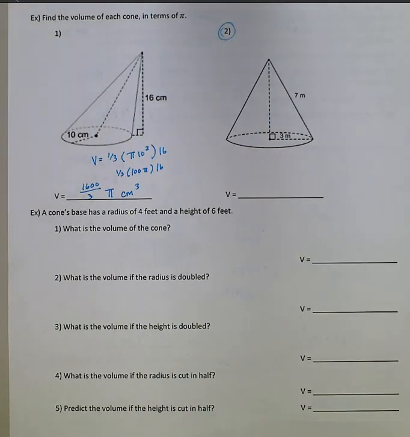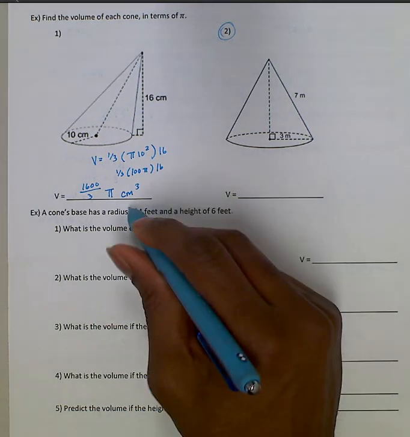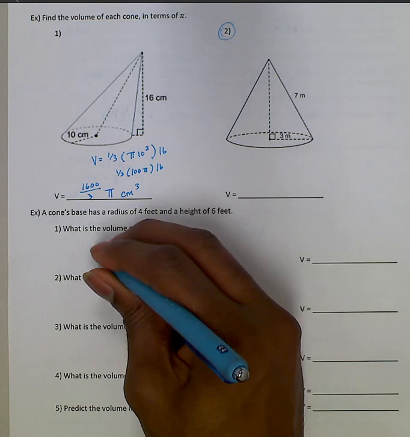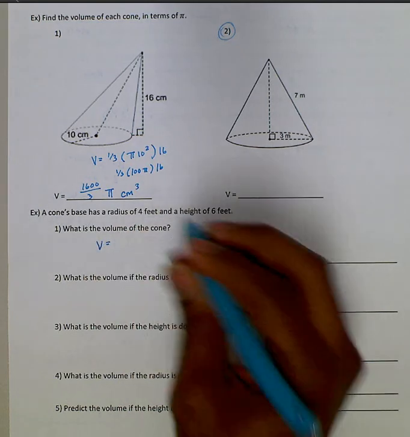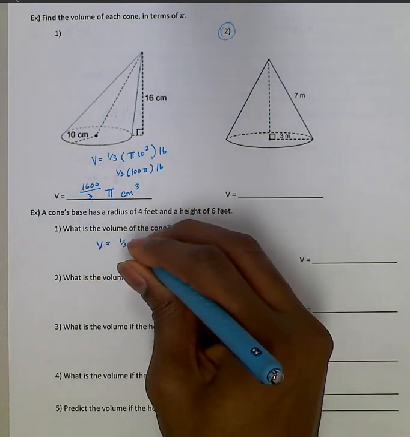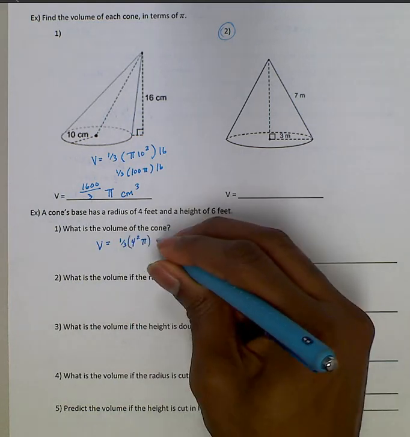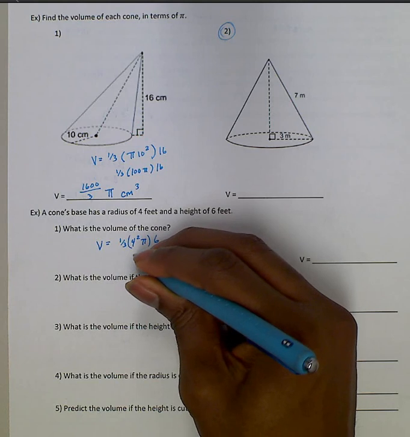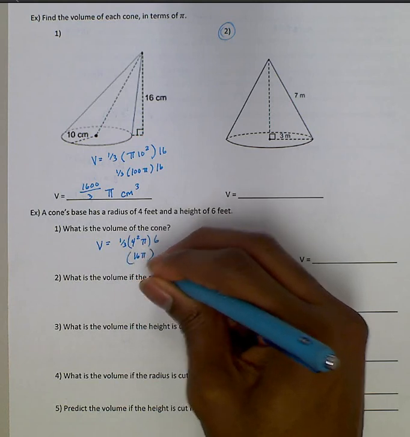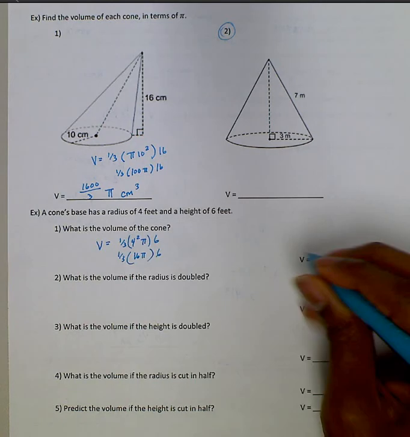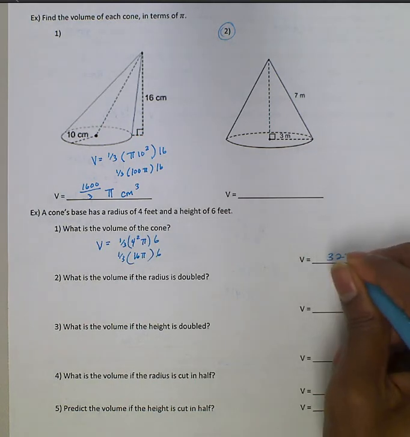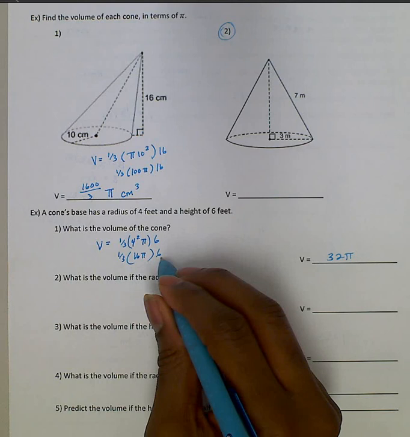Okay, so let's look at some more examples. It says a cone's base has a radius of 4 feet and a height of 6 feet. So we can plug that in here. Volume of the cone, 1/3, 4 squared pi, and the height of 6. So we have 16 pi, and that will give us 32 pi. 1/3 times 6 is 2, 2 times 16 is 32.